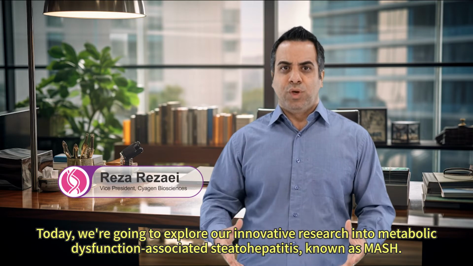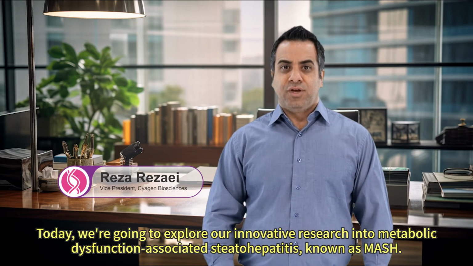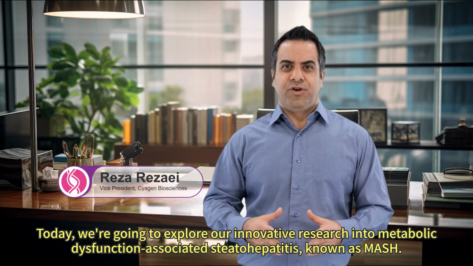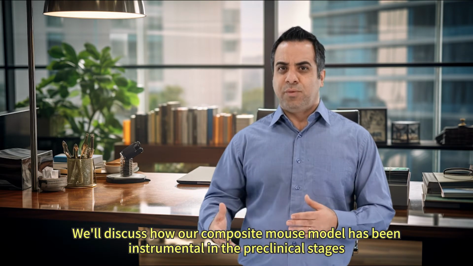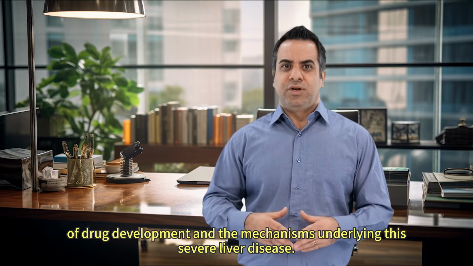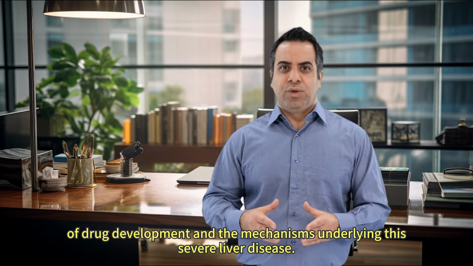Today, we're going to explore our innovative research into metabolic dysfunction-associated steatohepatitis, known as MASH. We'll discuss how our composite mouse model has been instrumental in the preclinical stages of drug development and the mechanisms underlying this severe liver disease.